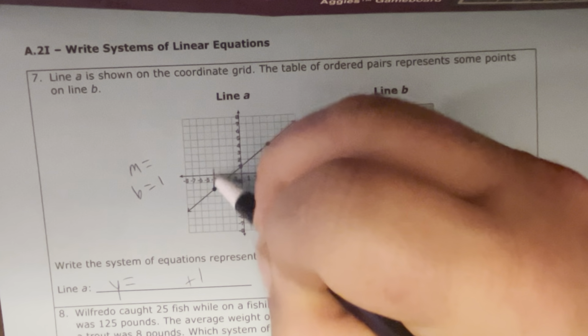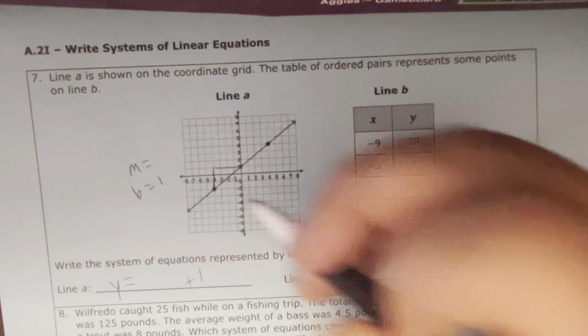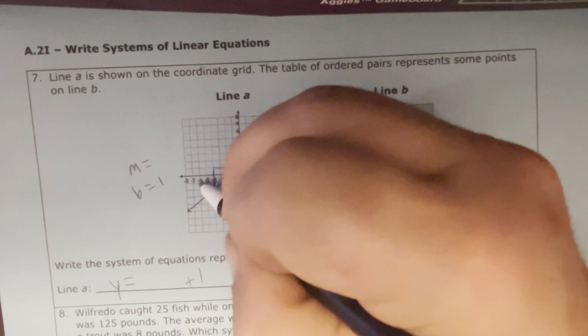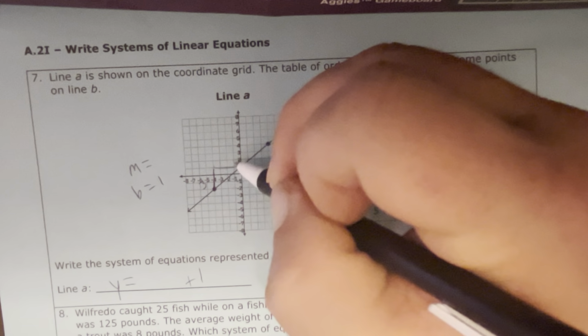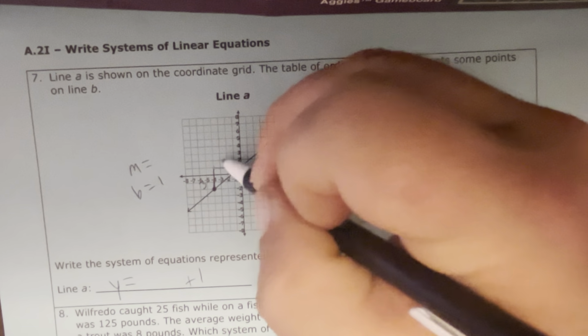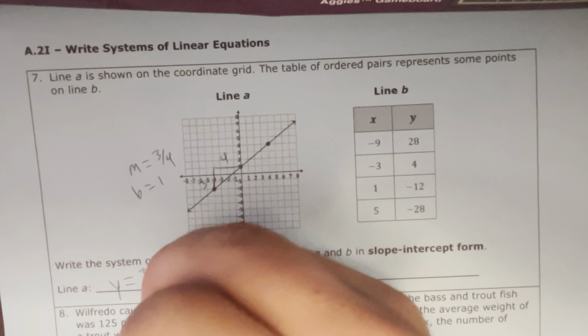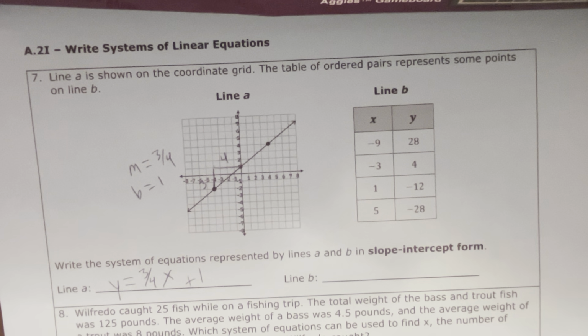And then for the slope, from here to here, or I could do here to here, either one. I'll just do the smaller one because I don't have to simplify as much. It goes up 1, 2, 3, and it goes over 1, 2, 3, 4. And it is rising to the right, so my slope's going to be 3 over 4. And so there's the equation of line A, and now it's for line B.